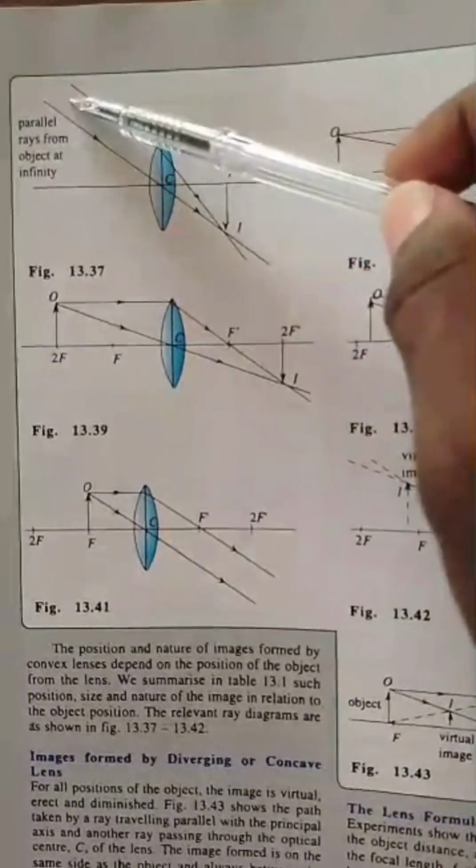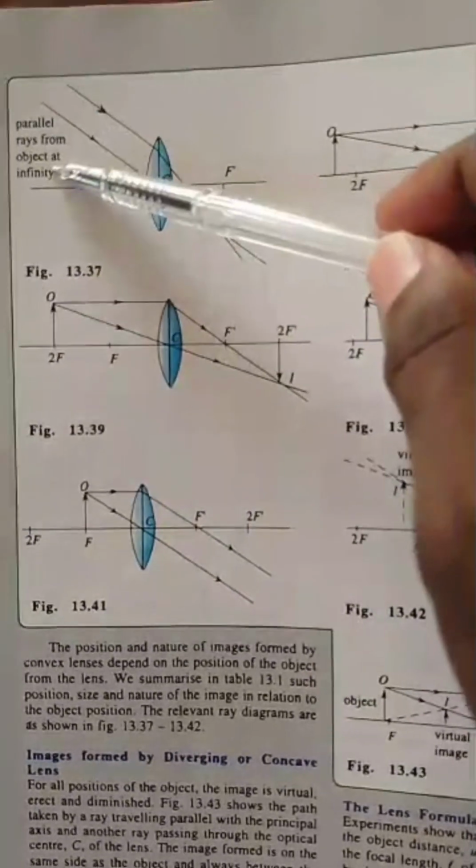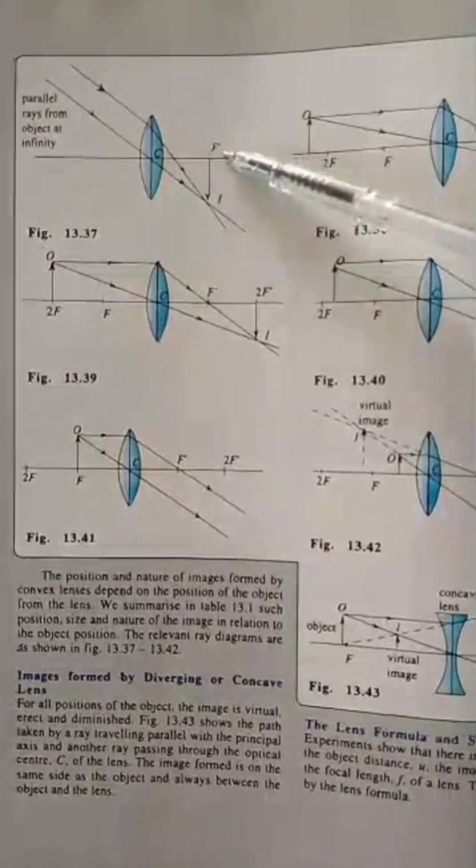So the object cannot be seen because this is the first case. The object is at infinity, a very far distance, like looking at an object from space. You can see the image is inverted and is formed at the principal focus. F is for the principal focus, C is for the center of the lens.